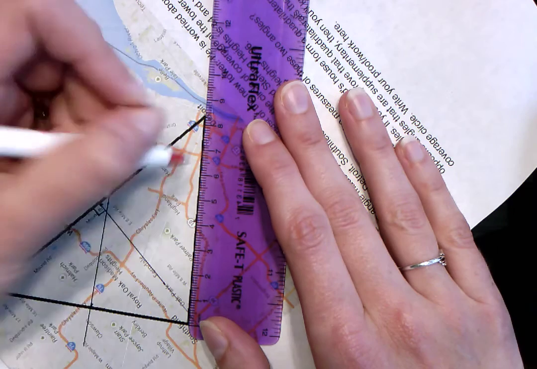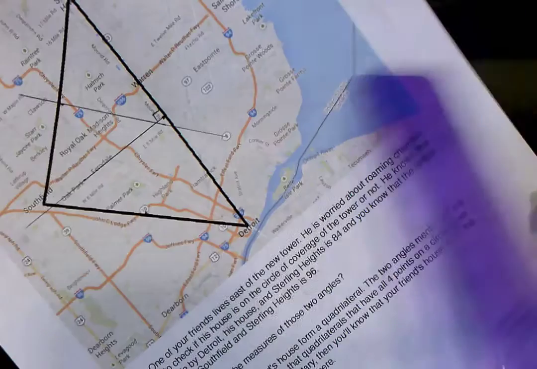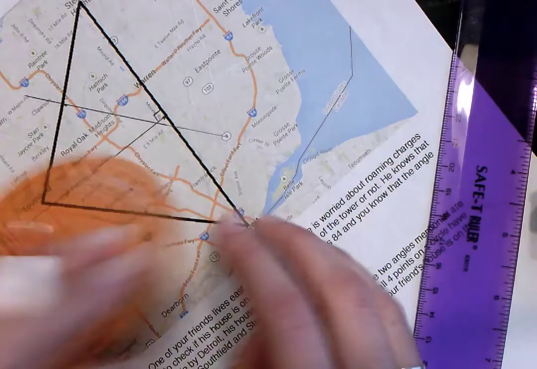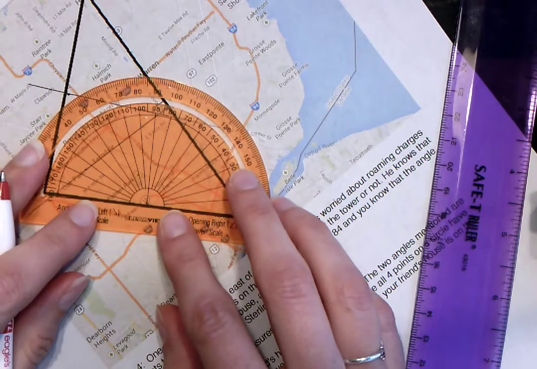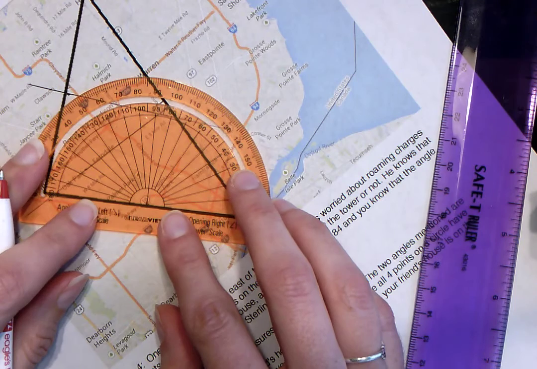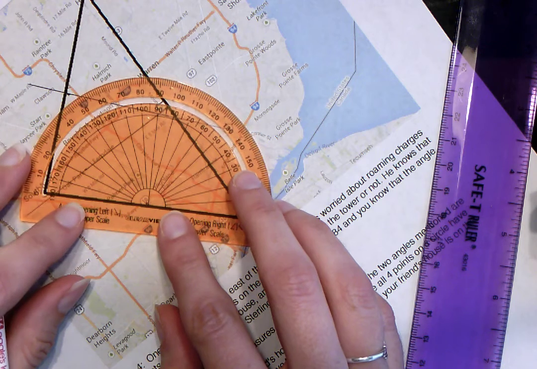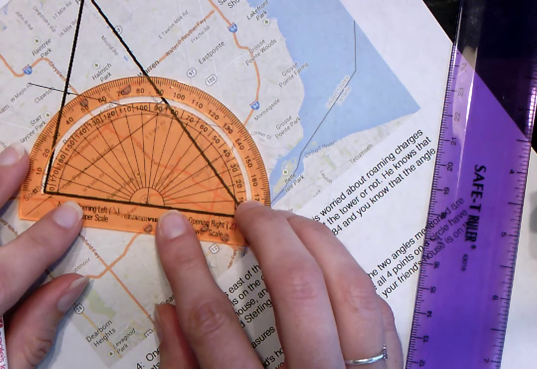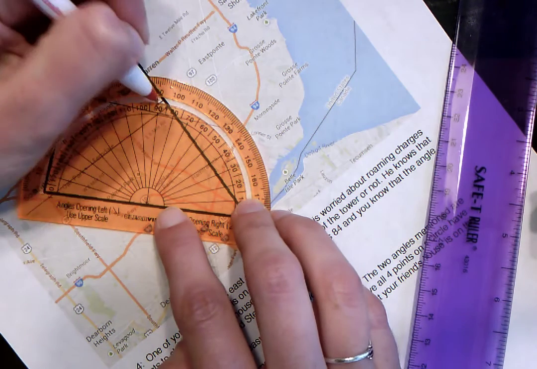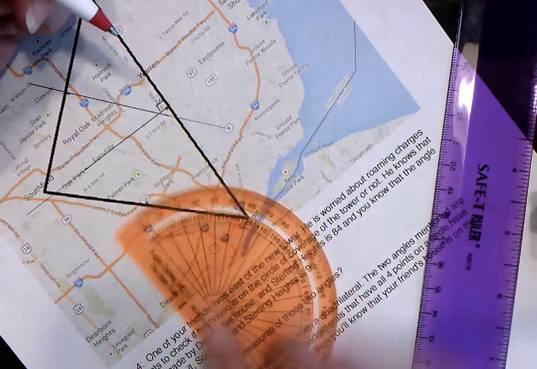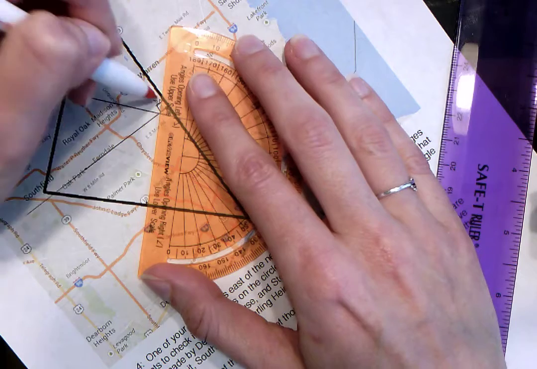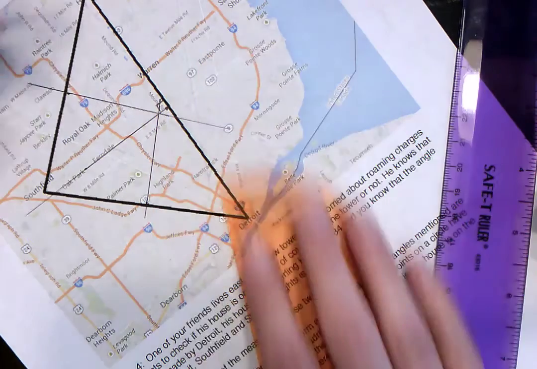So I'm just going to do around 4 and 2. Then if I go at this point here, and I mark a 90-degree angle. Again, it's not always perfect just because of user error, but it should be about there.